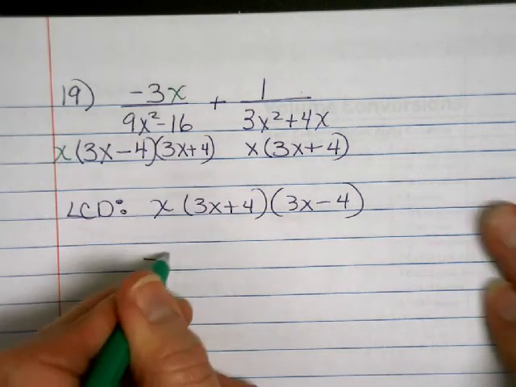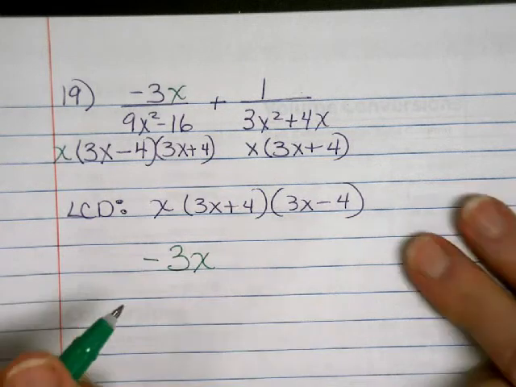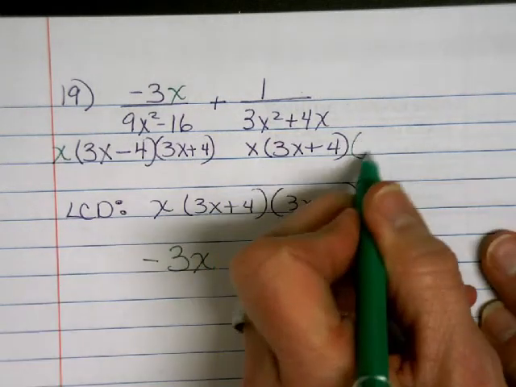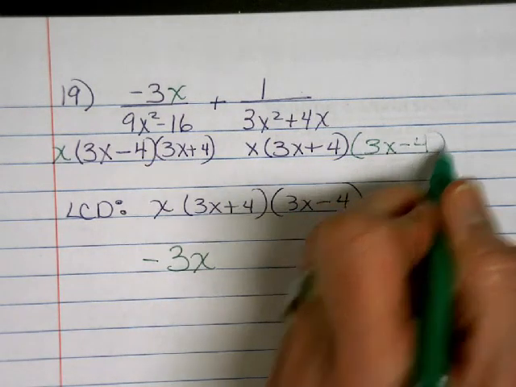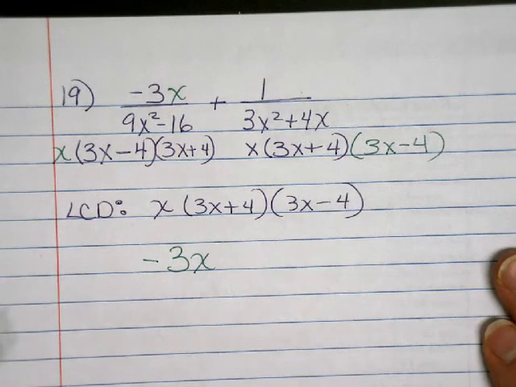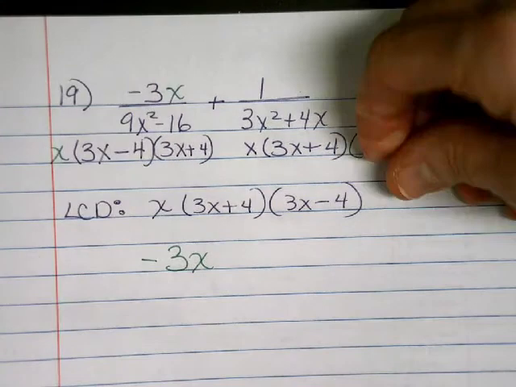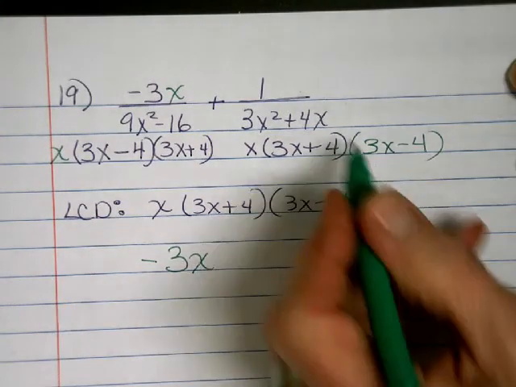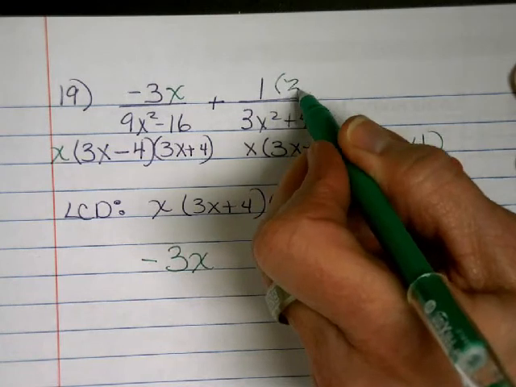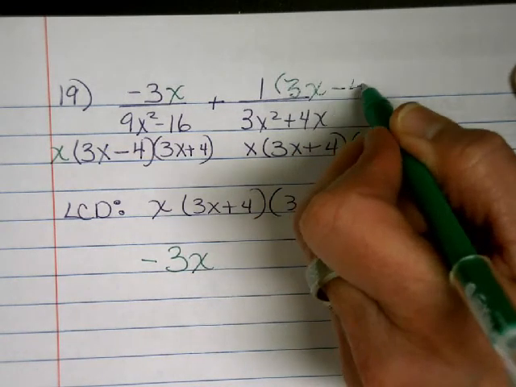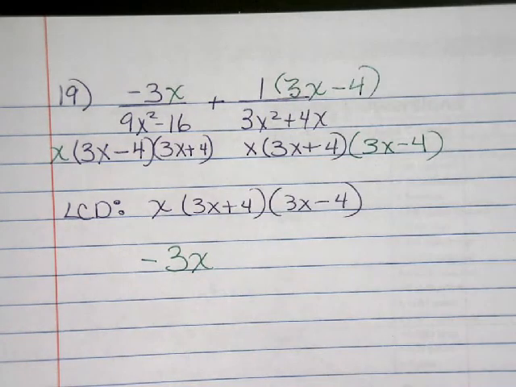So my LCD looks like x, 3x plus 4, and 3x minus 4. So this guy over here, he needs an x. So his new numerator is a negative 3x. This guy over here, he needs a 3x minus 4.